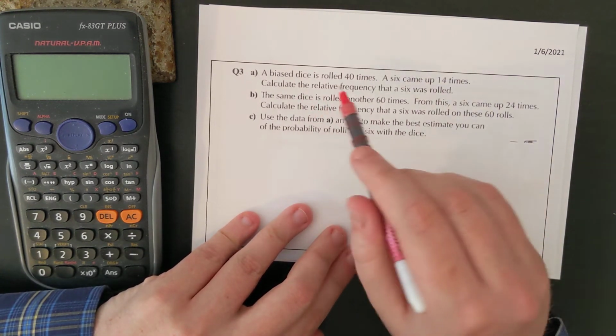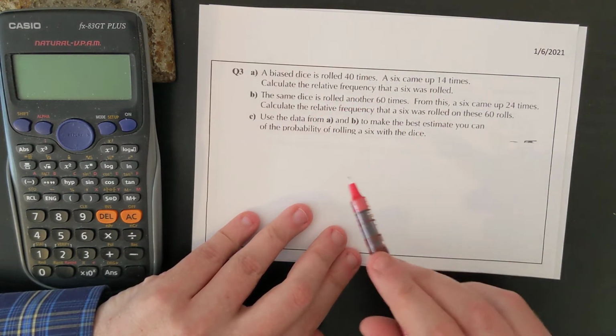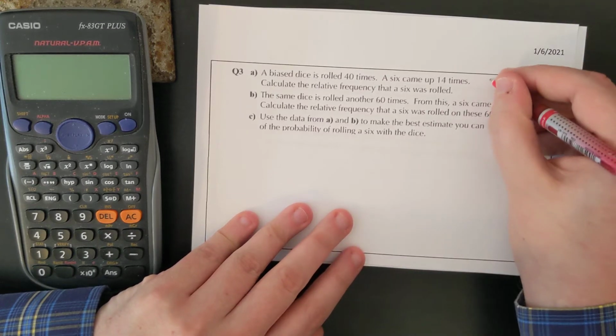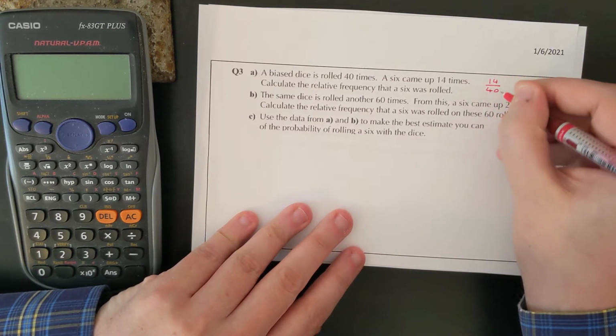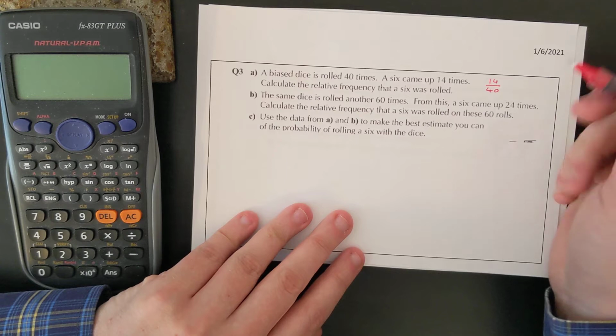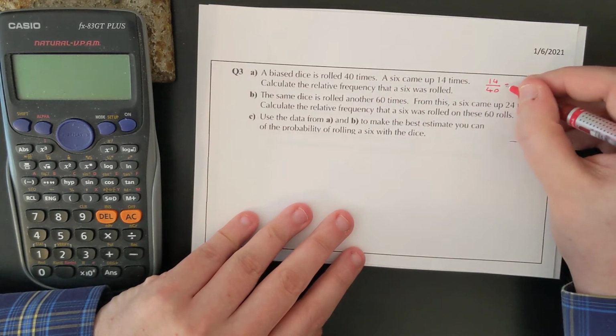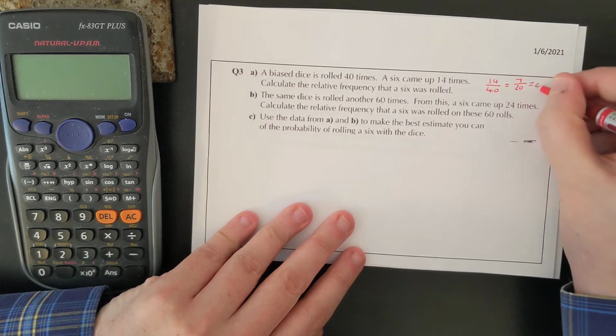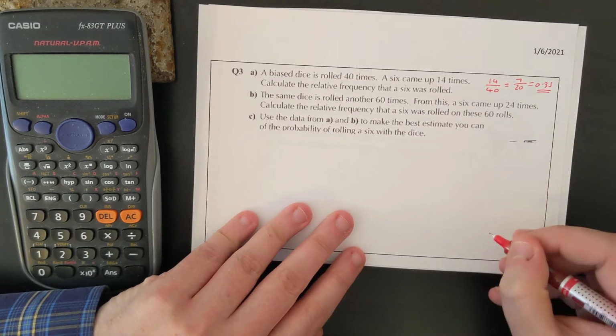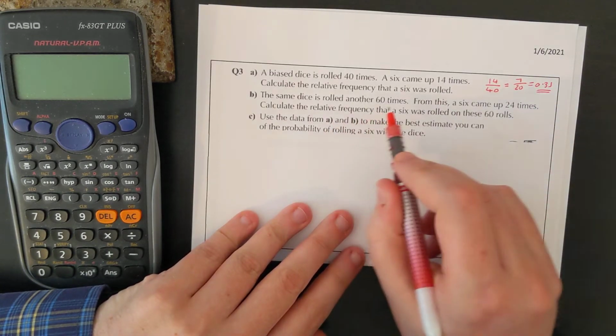So with all that, a biased dice is rolled 40 times, a 6 comes up 14 times. Relative frequency is very simply 14 out of 40. A frequency is how many times does that happen. 14 times out of 40, which is 7 out of 20, or 0.35. The same dice is rolled another 60 times.